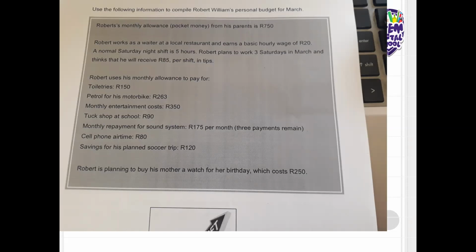I'm going to give you 1 more minute. All right, guys, you will see I'm going to start moving now to the next slideshow that is the budget of Robert.